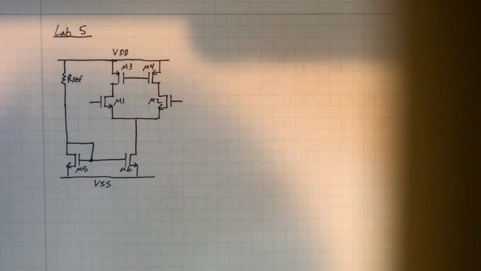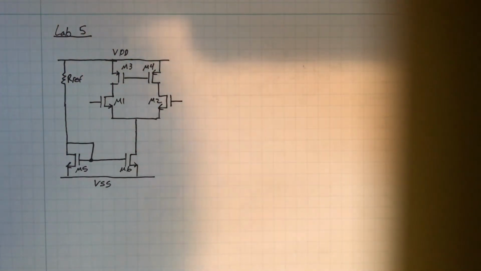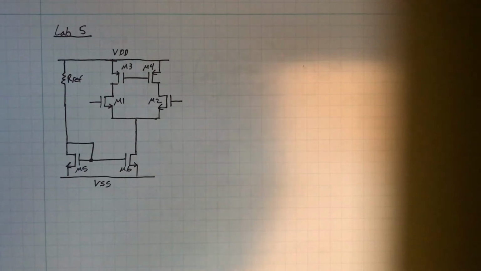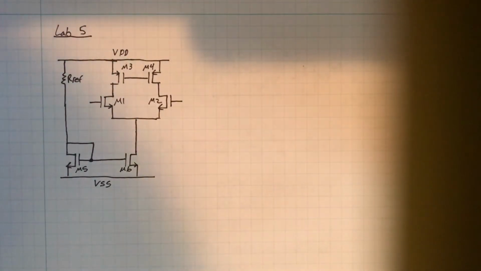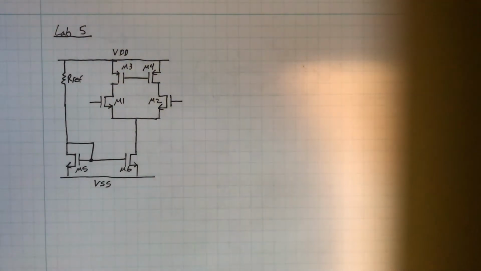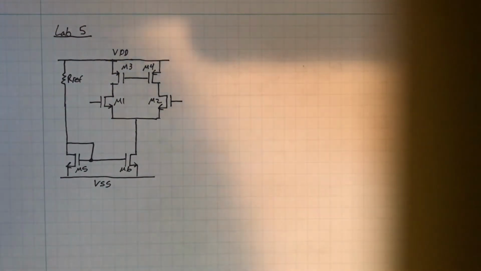Hello everyone, this is Lab 5 and we will be discussing the CMOS differential amplifier. Differential amplifiers find a lot of use in analog electronics, so let's try to understand the basics of it with this lab.